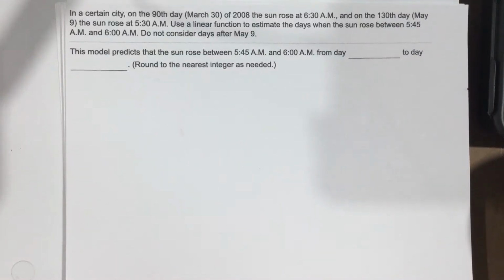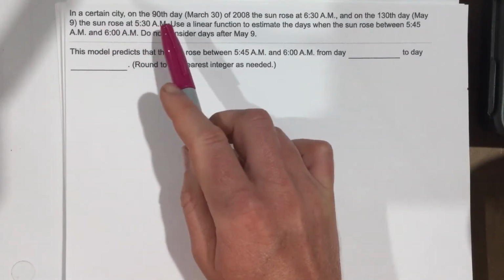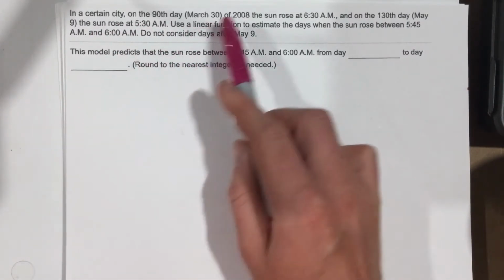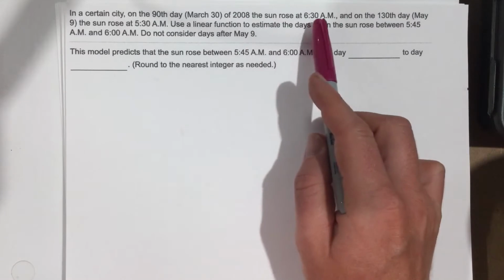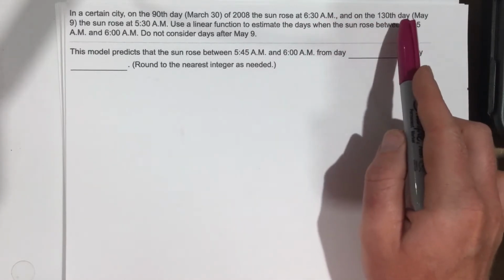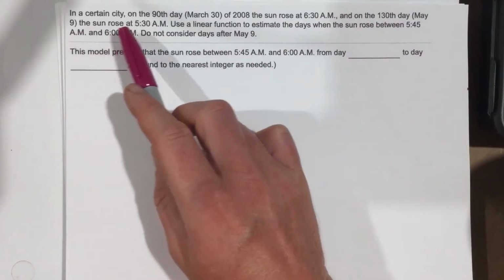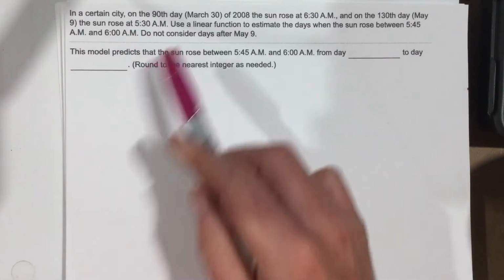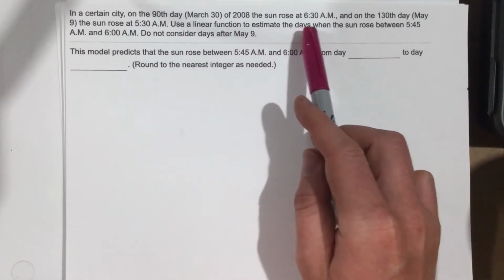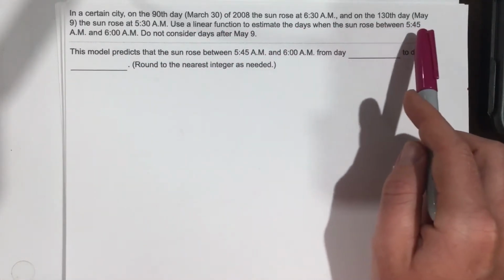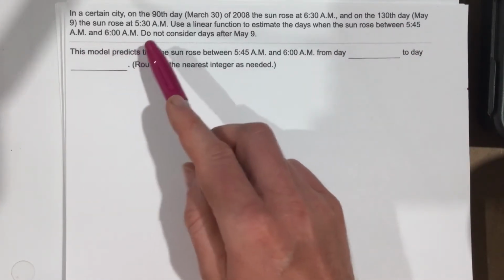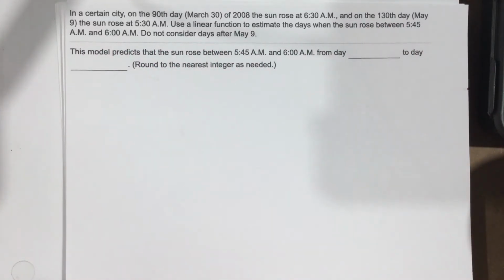This is problem number 10 from section 2.3. In a certain city on the 90th day, March 30 of 2008, the sun rose at 6:30 a.m. And on the 130th day, May 9, the sun rose at 5:30 a.m. Use a linear function to estimate the days when the sun rose between 5:45 a.m. and 6 a.m. Do not consider days after May 9.